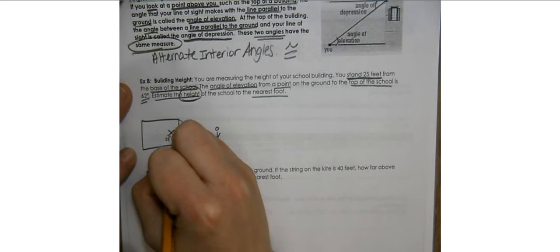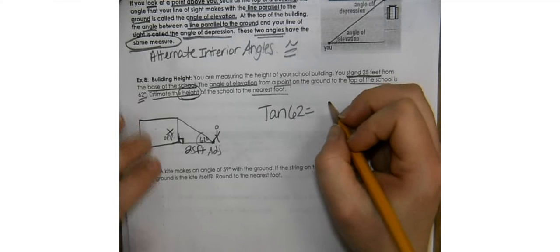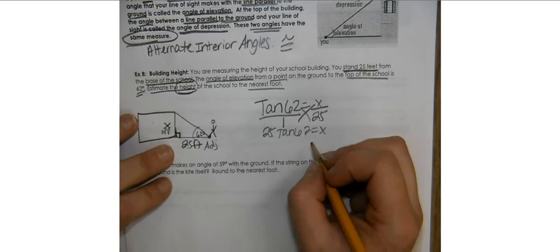And the trig function that uses opposite and adjacent is tangent. So I'm going to write the tangent of 62 is equal to the opposite, which is x, divided by the adjacent, which is 25. I'm now going to make tangent of 62 over 1 and use cross product. So I have 25 times the tangent of 62 is equal to x. Putting that into my calculator and rounding to the nearest whole number, I end up with 47 feet is equal to x.